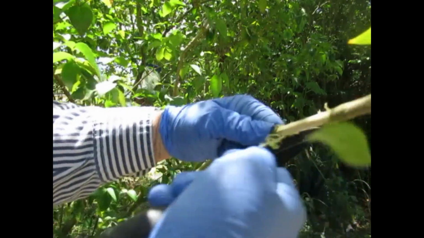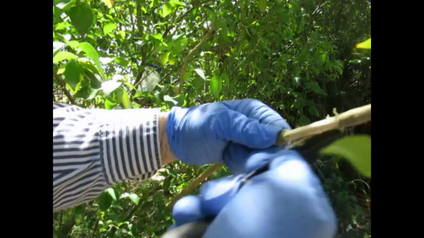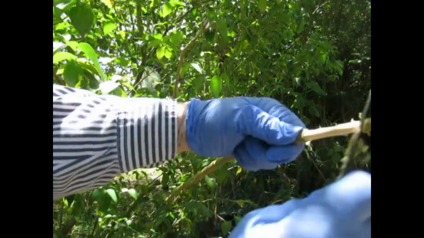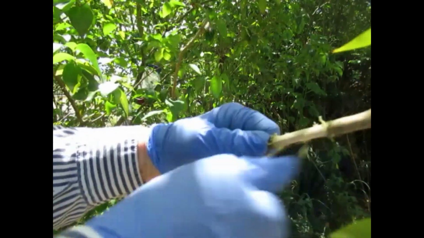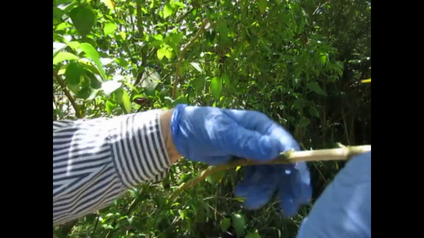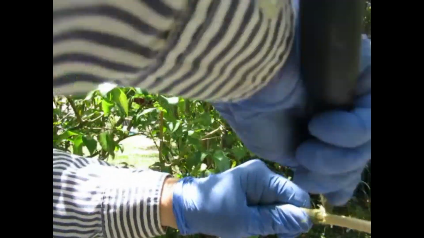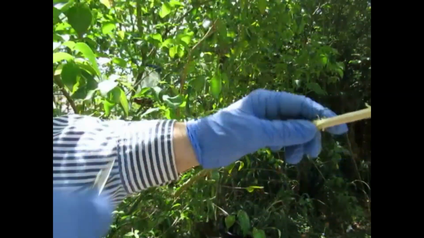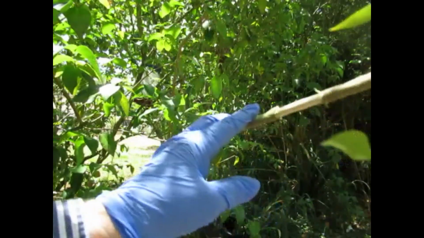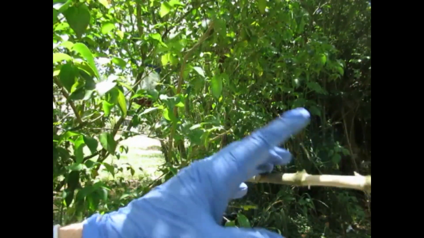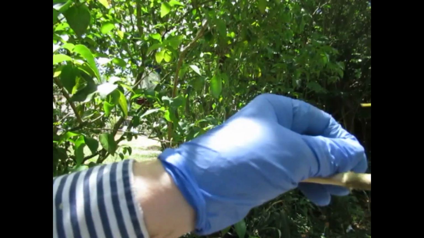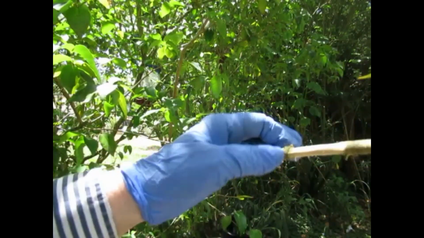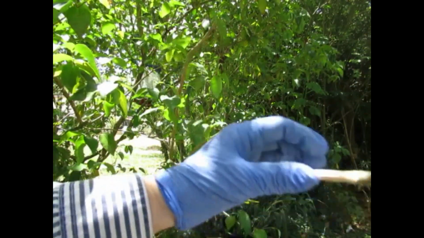Get that nice interior of your trunk showing. That's it. Now, like I said, some trees, some limbs, trunks, sprouts, whatever you want to call them, branches, you can make your cut, and then this top piece will peel off. So it's nice and smooth, it's nice and clean.